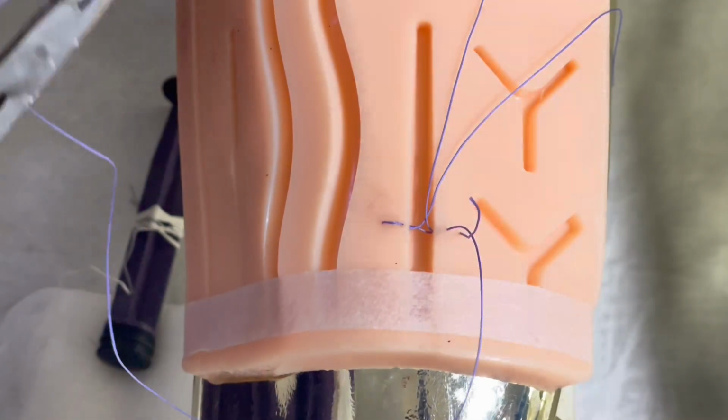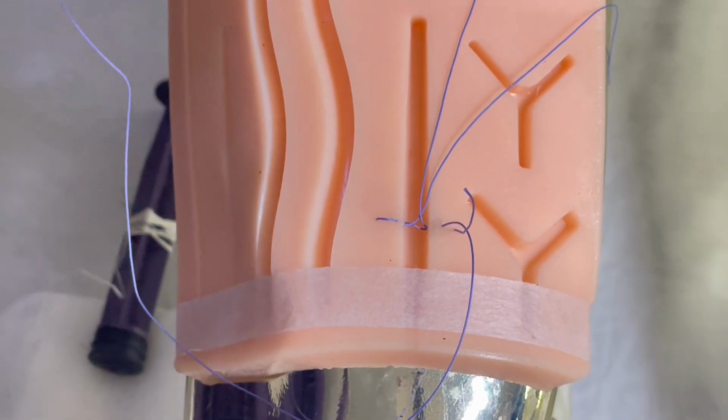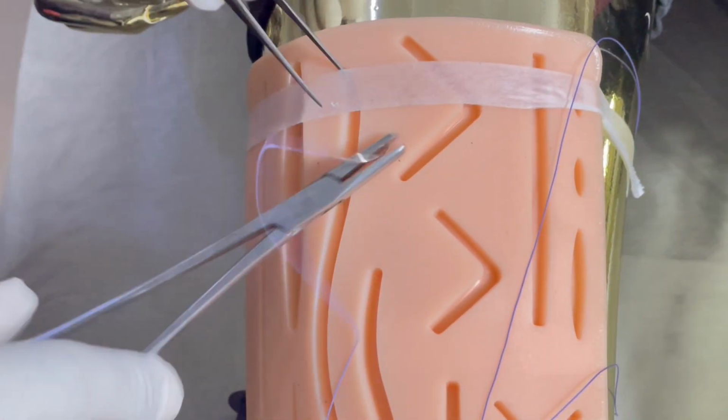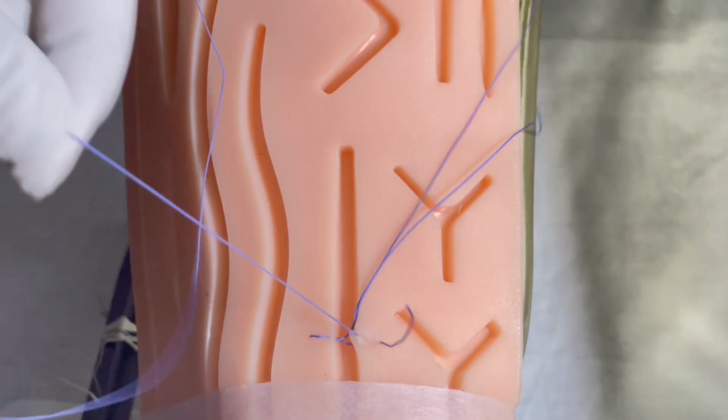If you have a long length, you just keep this secured at the pad, and these are the two ends.